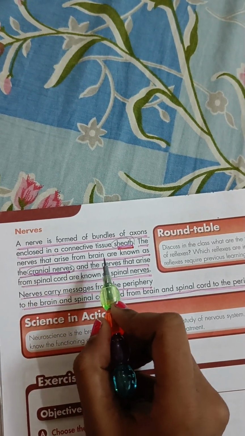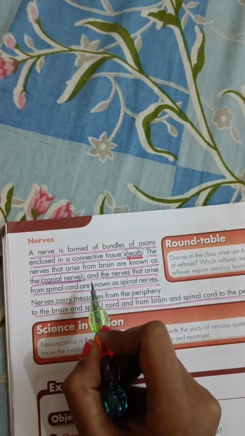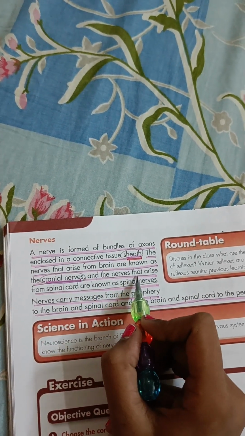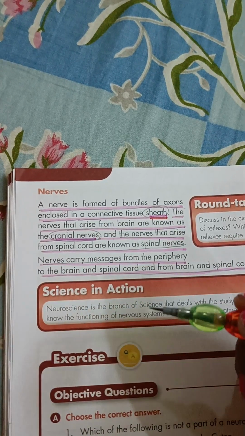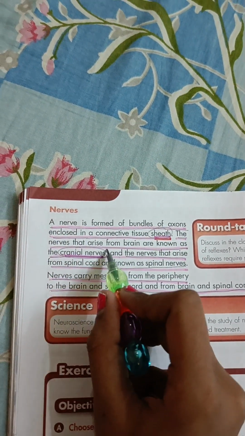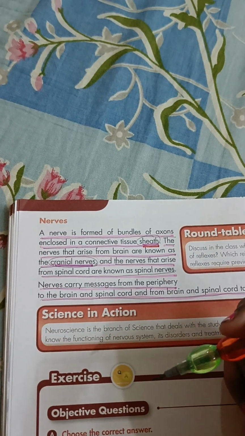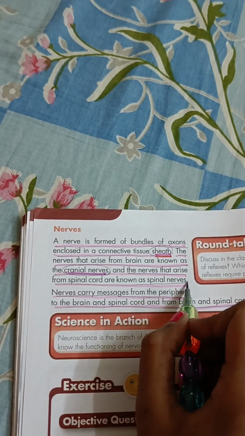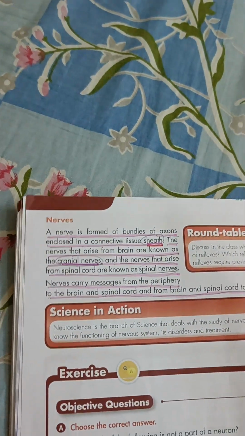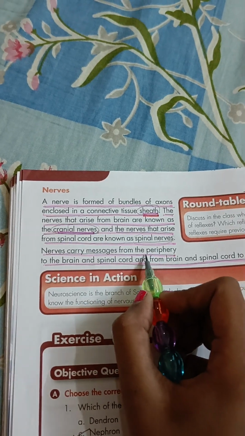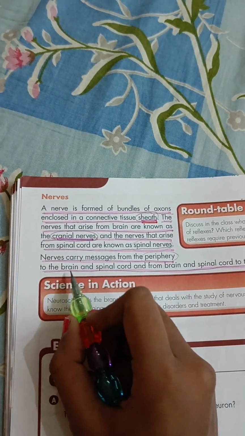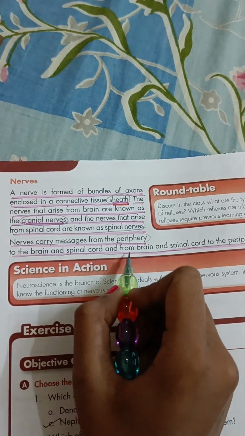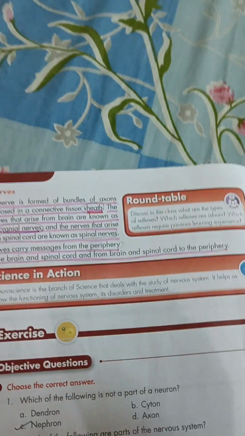The nerves that arise from the brain are called cranial nerves, and the nerves that arise from the spinal cord are known as spinal nerves. Nerves carry messages from the periphery to the brain and spinal cord, and from the brain and spinal cord to the periphery.